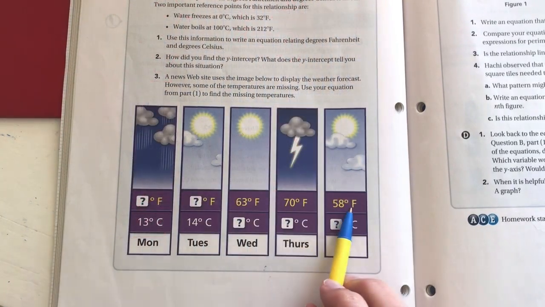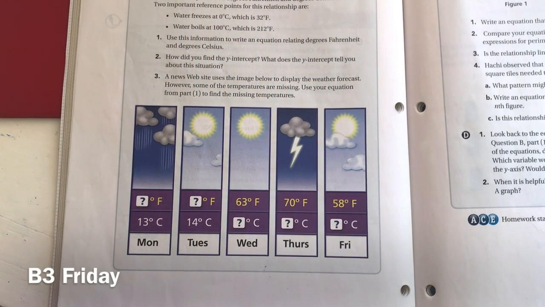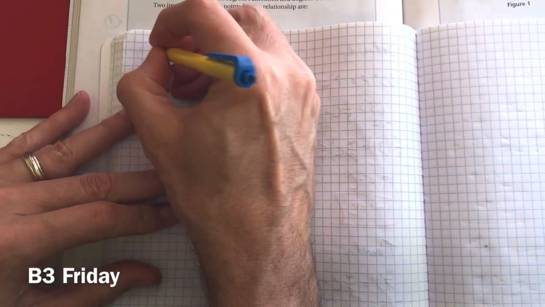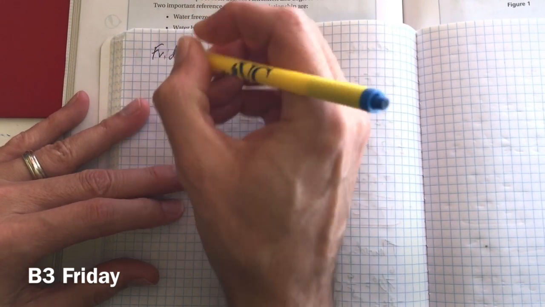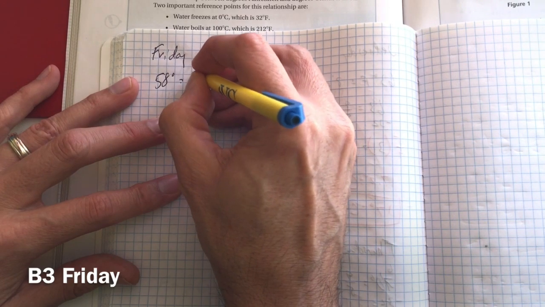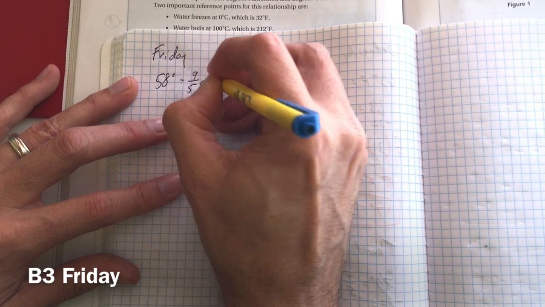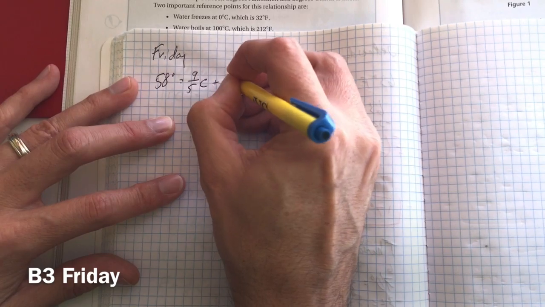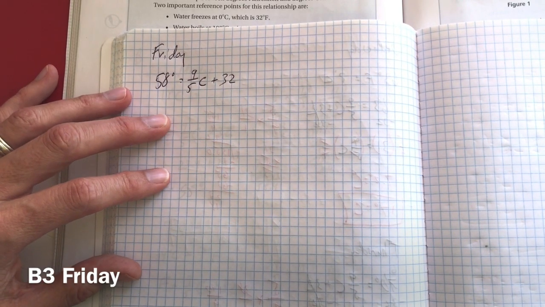And for Friday, we've got 58 degrees Fahrenheit. What temperature is that in Celsius? So here it is: 58 degrees is equal to 9/5 C plus 32. Same exact process.